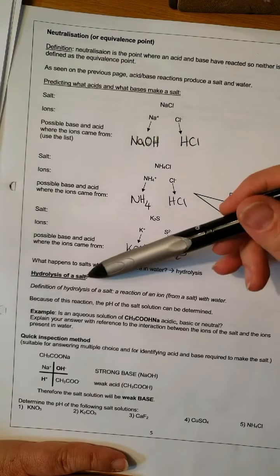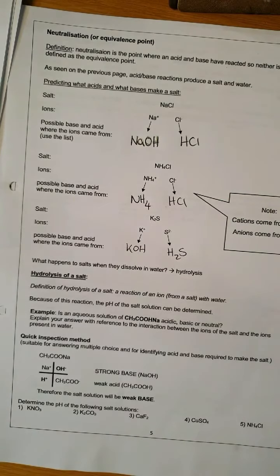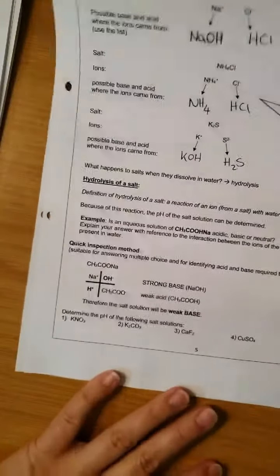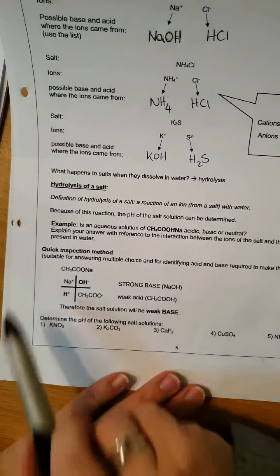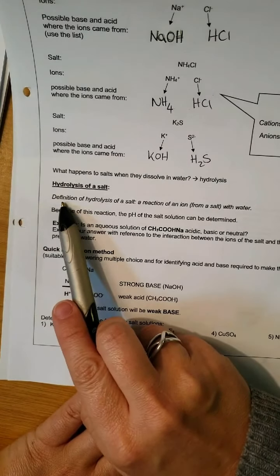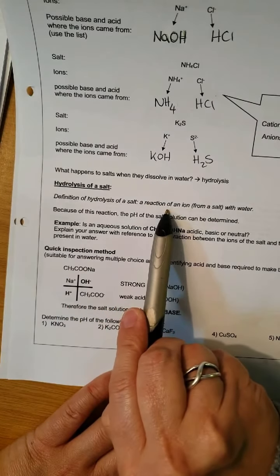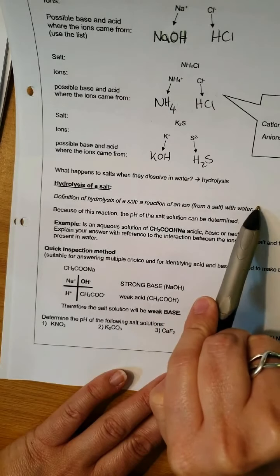Now we're going to move on to hydrolysis of a salt. It's the reaction that salts have with water. So please don't get confused here. A lot of kids get confused when they think of acids and bases. You've got to be able to identify your salt. The definition of hydrolysis of a salt is a reaction of an ion from a salt with water.